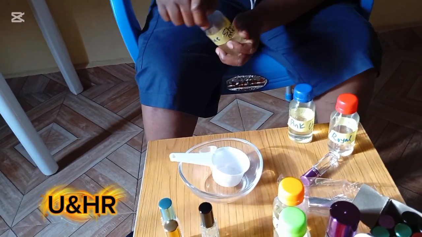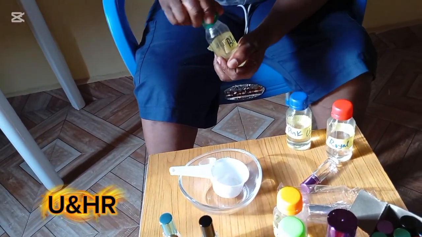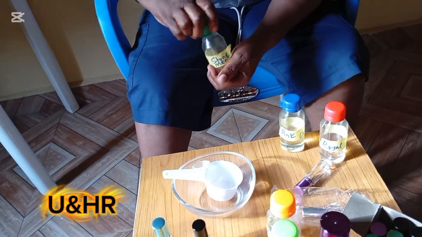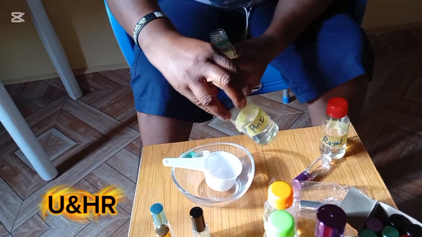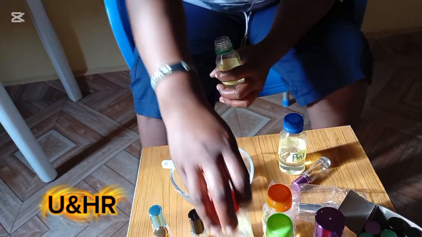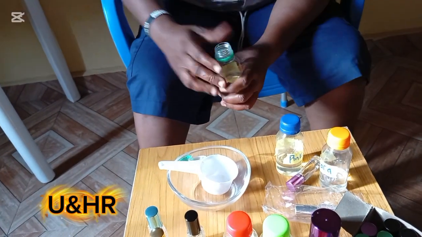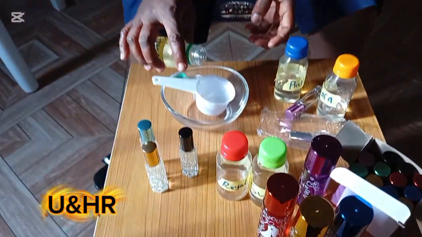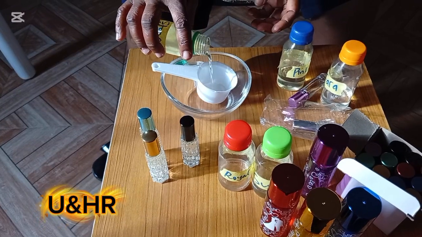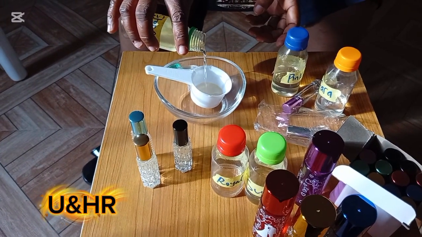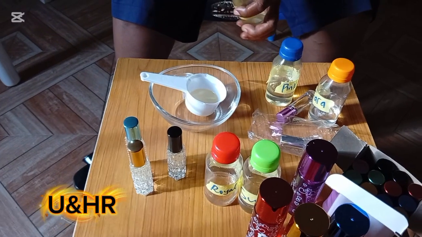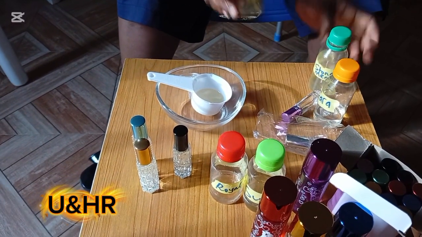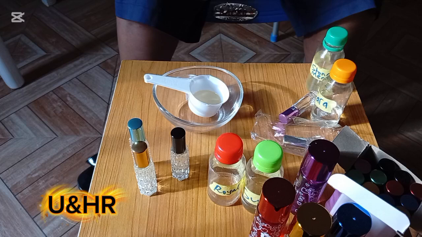In my area, you can sell 1,500, you can sell 1,200, you can sell 1,000 naira. Then the 10 mils bottles, you can sell 2,000, you can sell 1,800, depending on where you are. And my 30 mils bottle is from 5,000 naira, 5,000 to 7,000, depending on who you are selling to. But the important thing is my customers keep calling me because I have mastered the art of mixing the fragrances together.